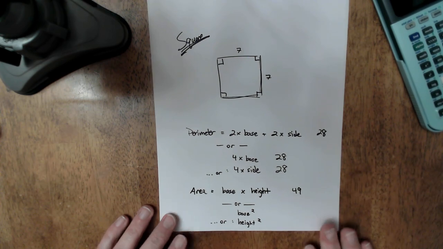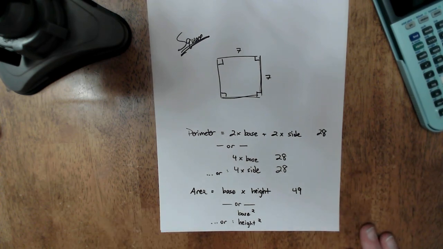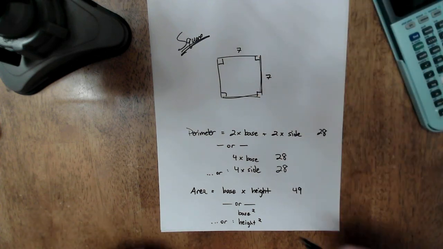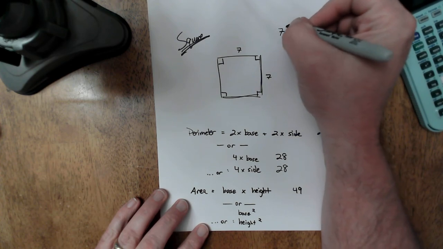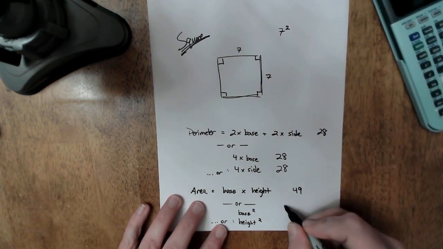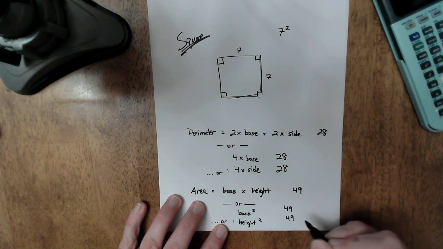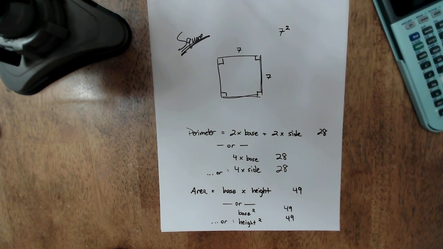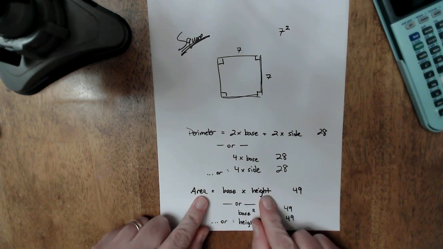And again, you can catch me on a technicality and say, well, Mr. Reed, wouldn't that be the same as if I took the base and squared it? It is a square, haha, get it after all. But so if I took 7 squared, what do I get? 49. Okay, so however you want to calculate it, if it is a square, you can do all these options, okay? But ultimately, just like with the rectangle, it's the base times the height to get the area.